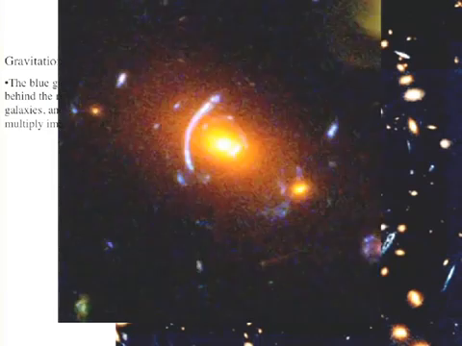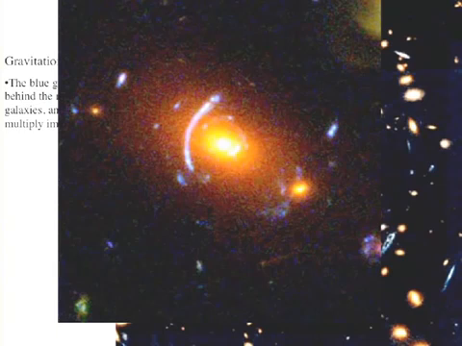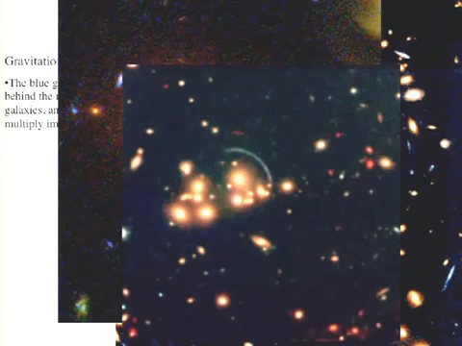Or another one, gravitational arc of this mass. Or gravitational arc of this mass. Everywhere you look in the faint universe, you can find evidence of gravitational lensing. It's totally unbelievable how much is out there. And this is confirmation of Einstein's theory right in front of you.